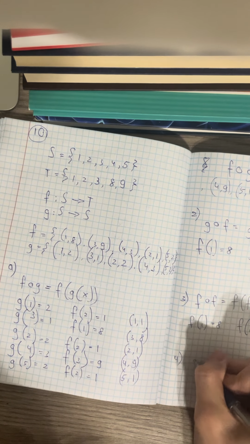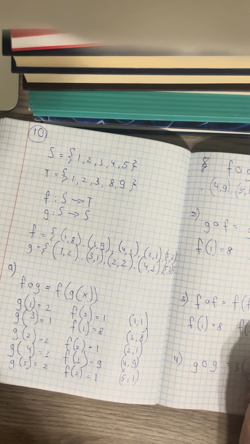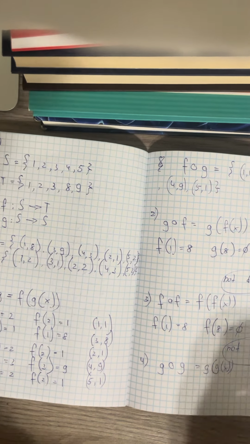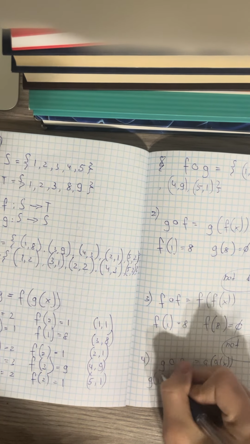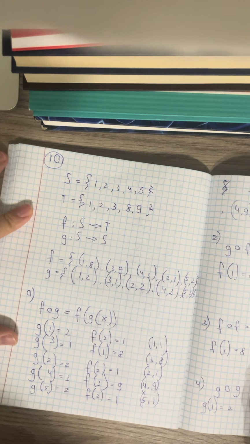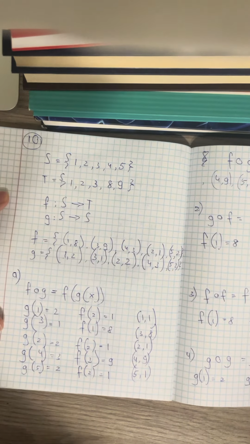Four is G compose G. G inside of G. G1 equals 2, and G2 is 2.